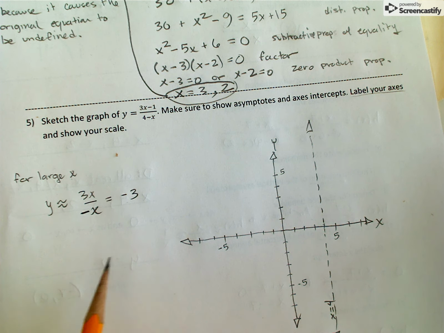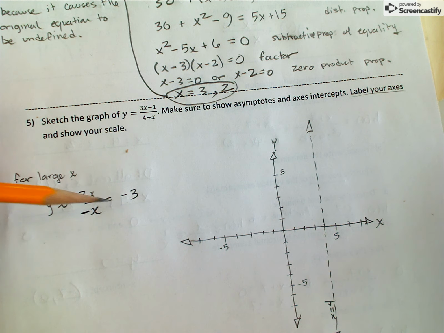This also happens for negative x values. If you think about a really big negative value like negative 1 million, the top becomes negative 3 million, and the bottom becomes a positive million. So negative 3 million divided by 1 million is still negative 3.